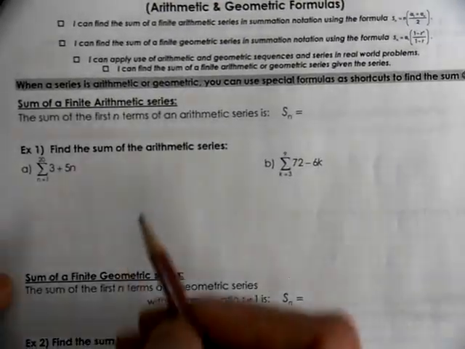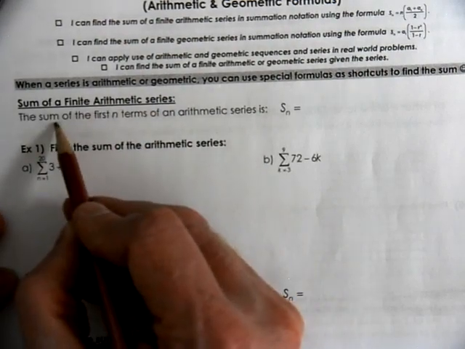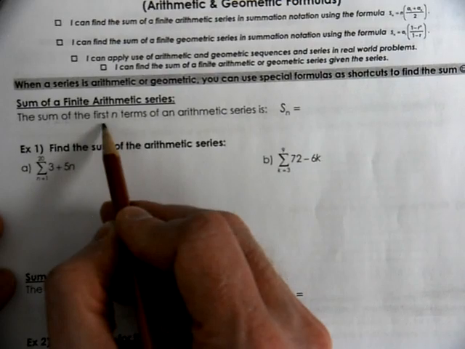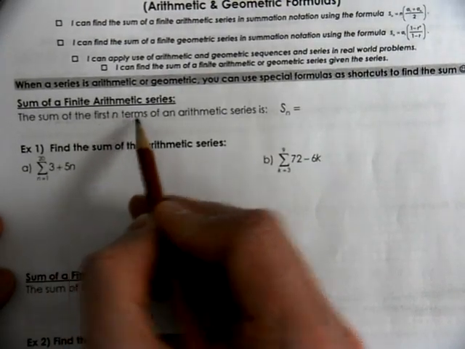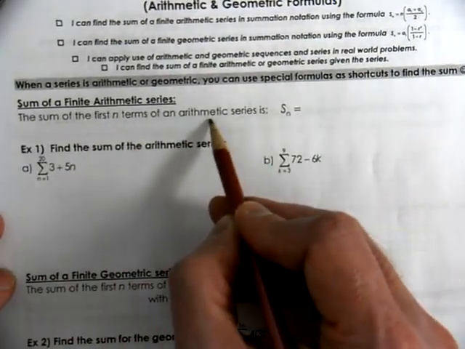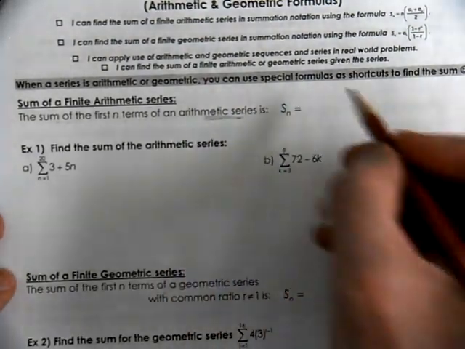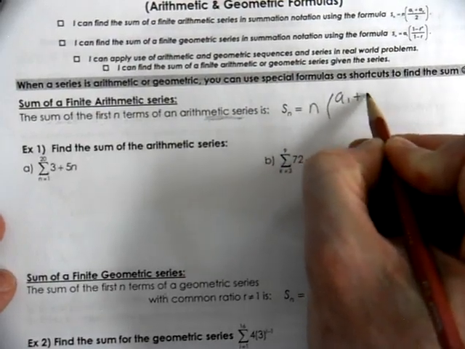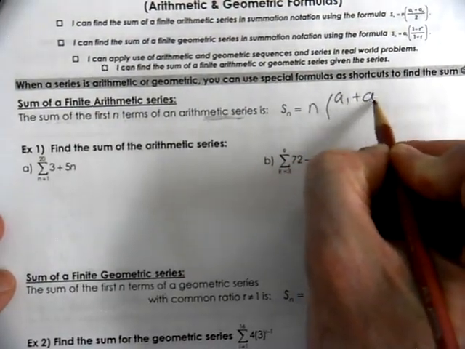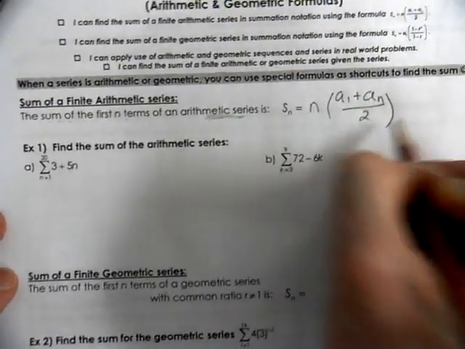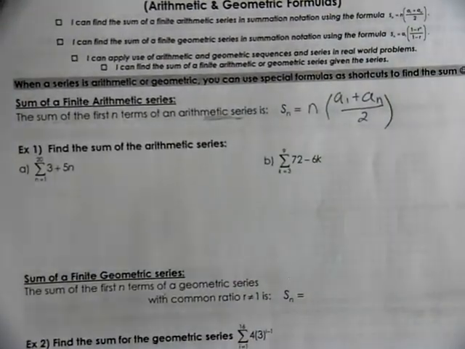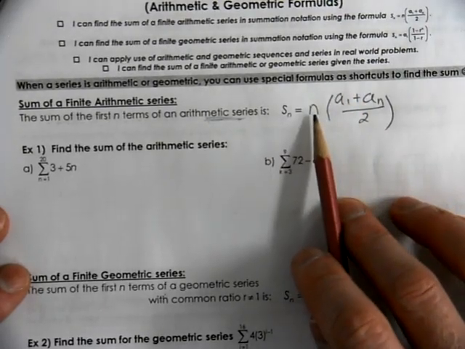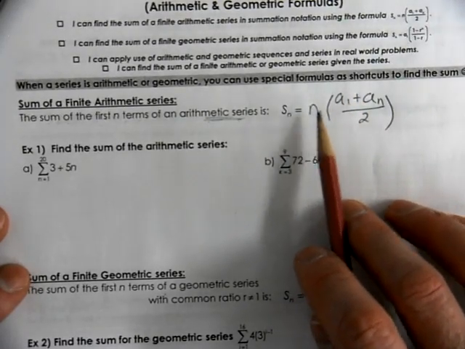So the sum of a finite arithmetic series. To find the sum of the first n terms, whichever amount that you want to add together, the n terms of an arithmetic sequence, is n times a of 1 plus a of n, divided by 2. It's the average of all the terms times the number of terms.